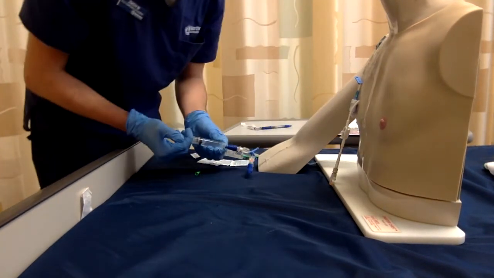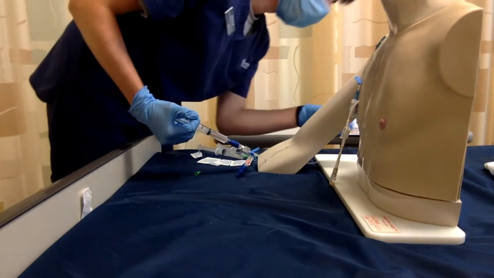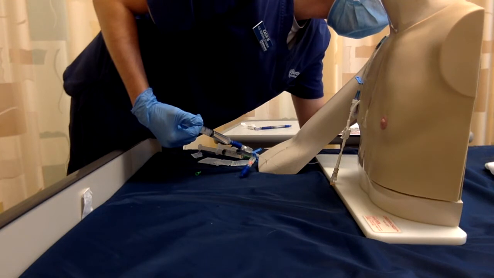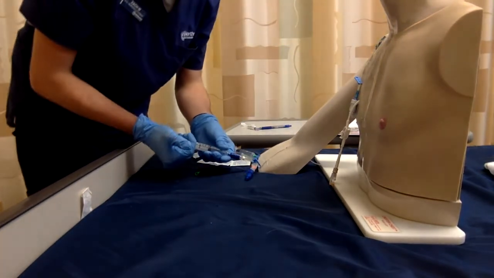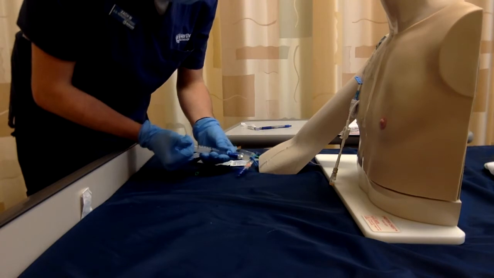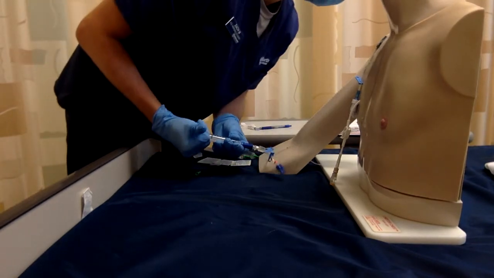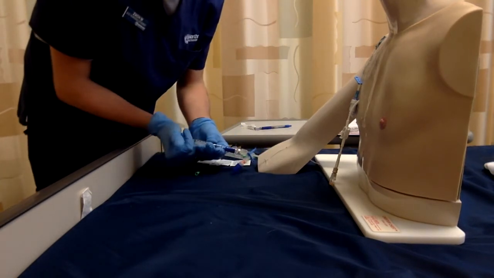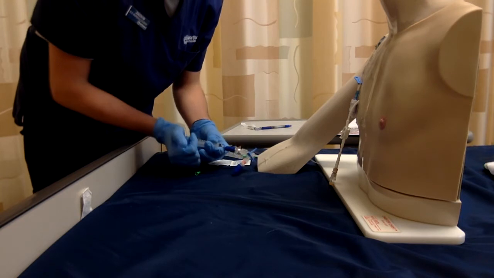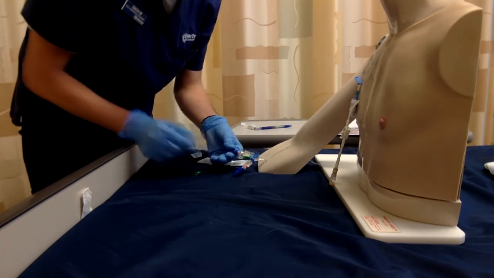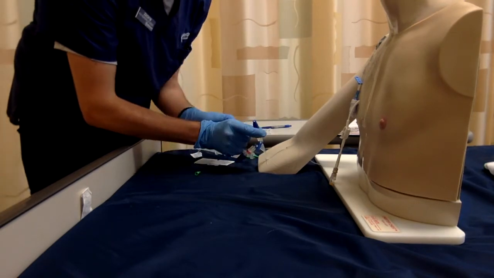Okay, that's one in there. Oh, it fell out. Yeah, it did. Yeah, it just sits together like this. Okay. I'm going to clean my site again.